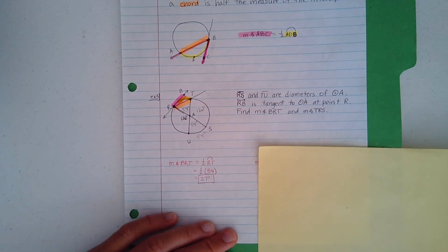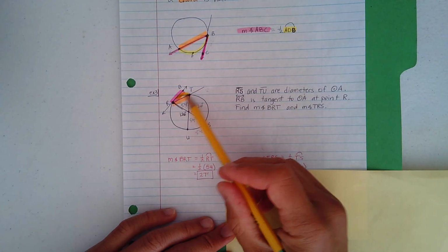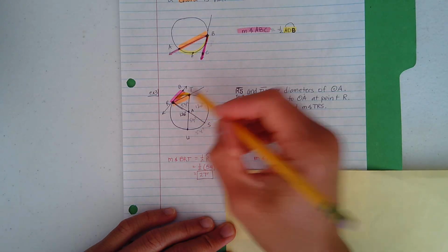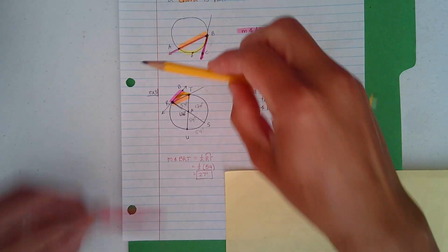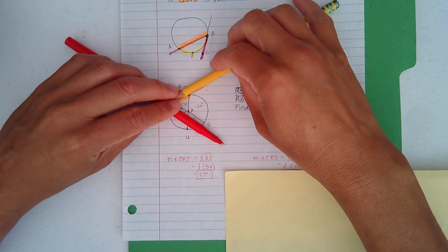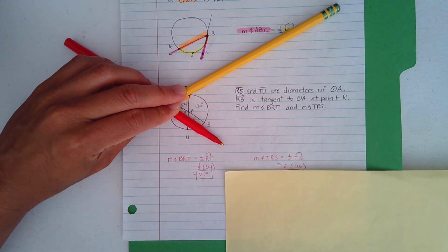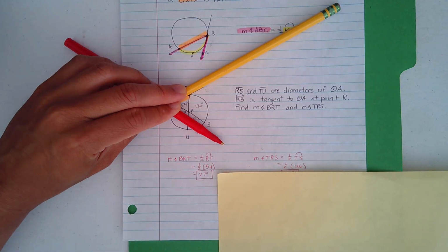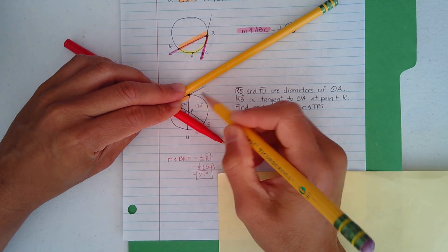All right. And next, TRS. So angle TRS, the intercepting arc of angle TRS. Let's cover this up. So there's TRS. Its intercepting arc is this piece here.